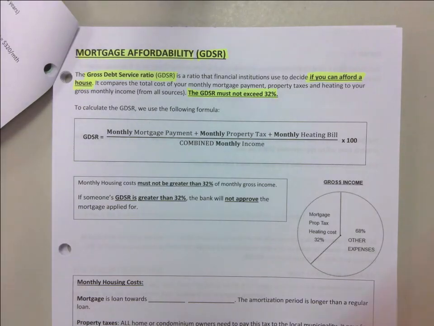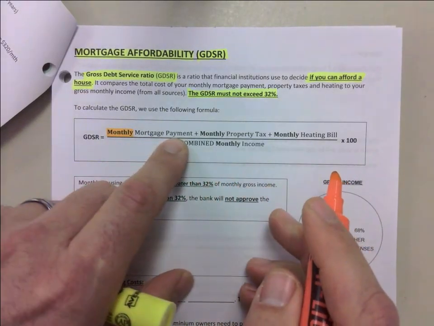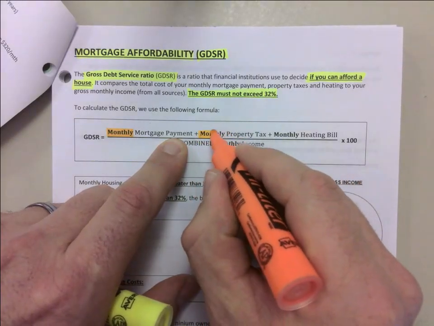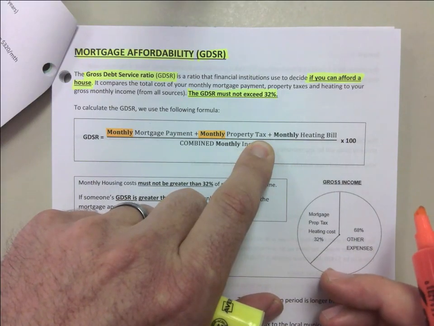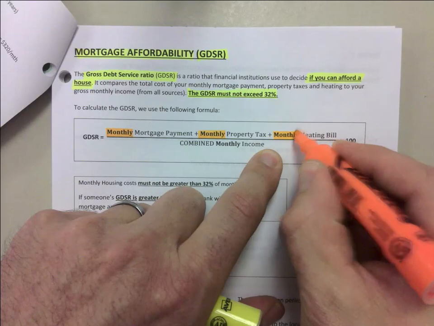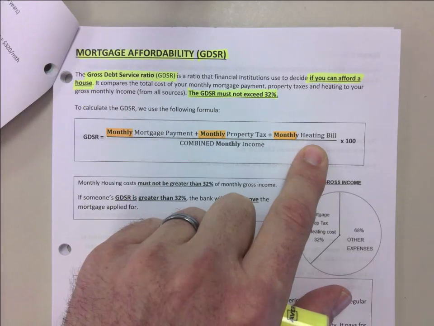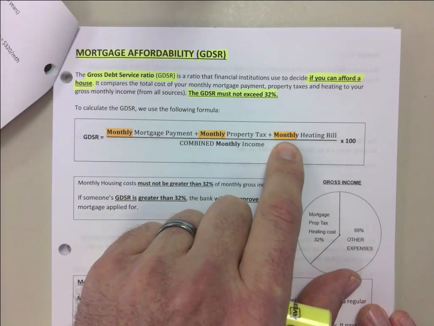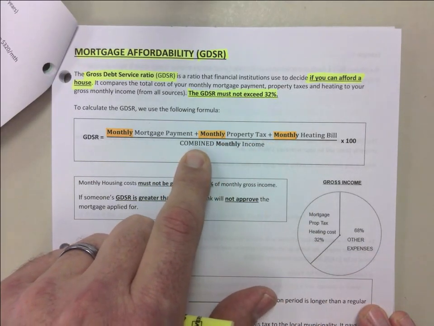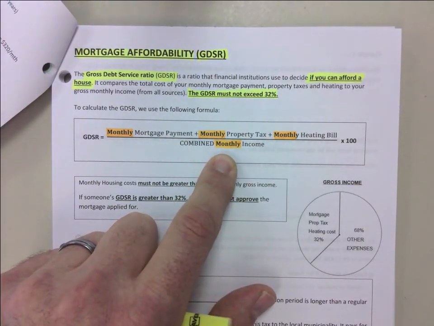I'm going to use a different color for the monthly part because that's what a lot of students forget to account for. You take your monthly mortgage payment, then you take your monthly property taxes, which we're going to figure out in a bit what that means. And then you take your monthly heating bill. This is an estimated bill, right? Like approximately how much this house has been paying to be heated. You take that and then you divide it by the combined monthly income. Okay?